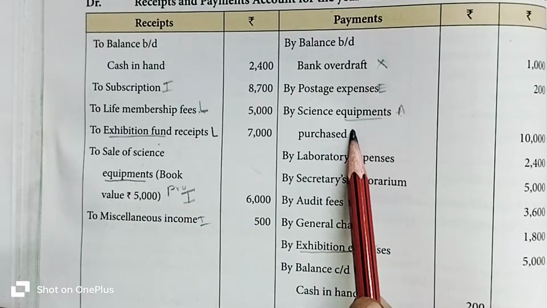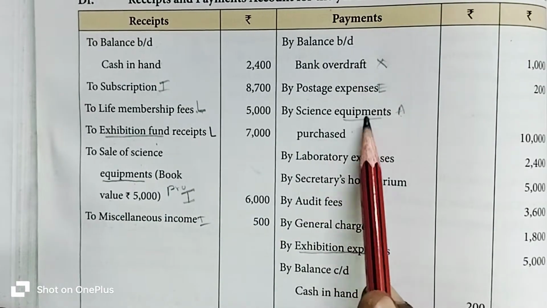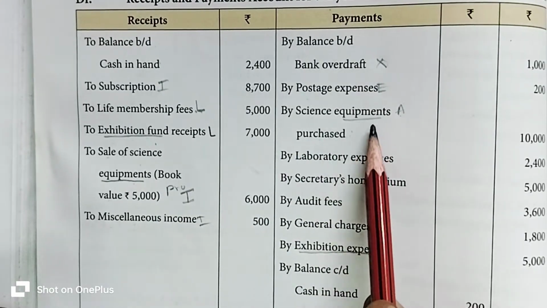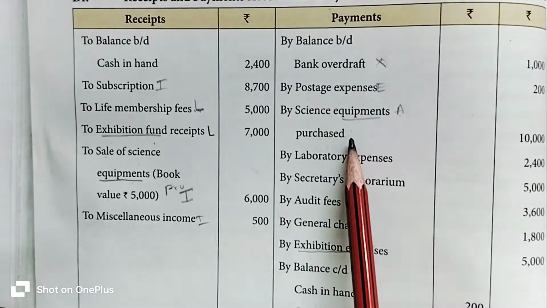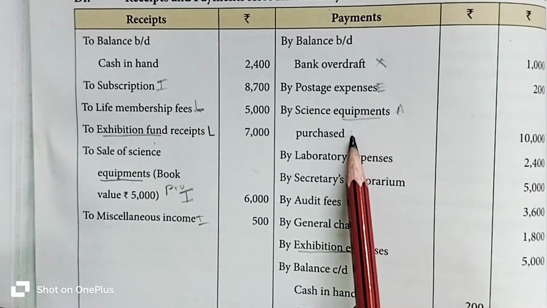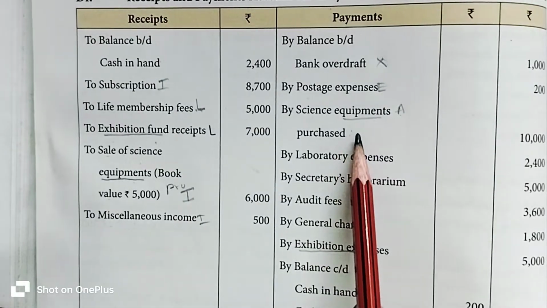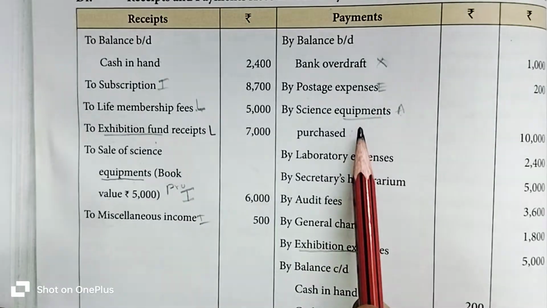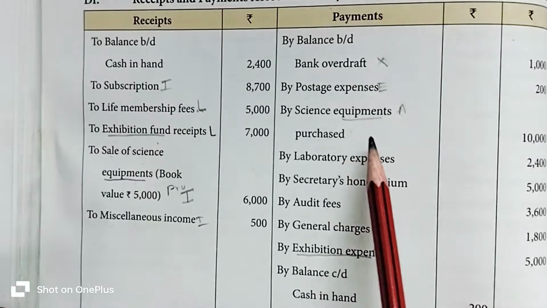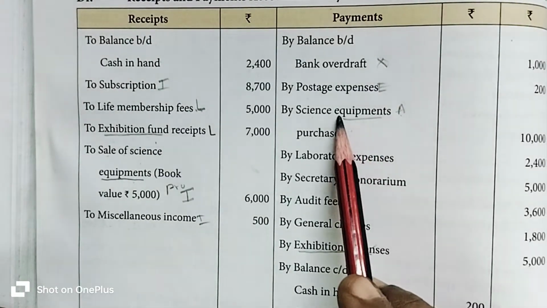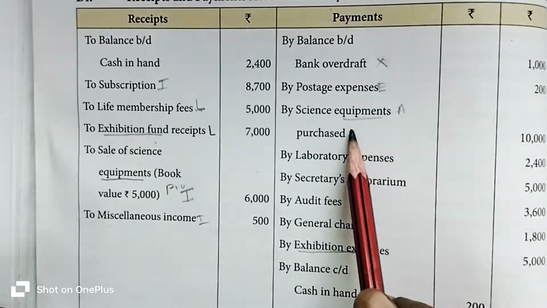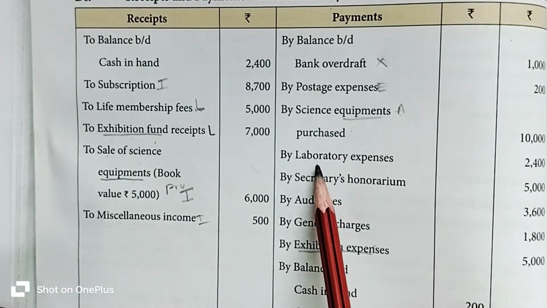Okay, it's consumable, but they have given science equipment purchase, it's an asset item, because beakers, flask, microscope, test tubes and so on are not consumable items. It will appear on the asset side.